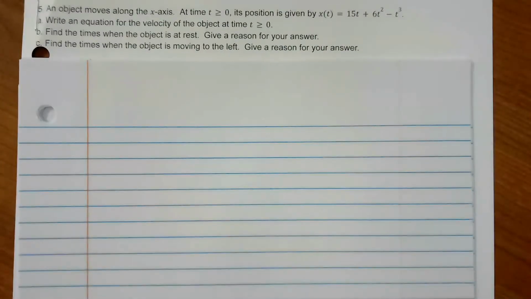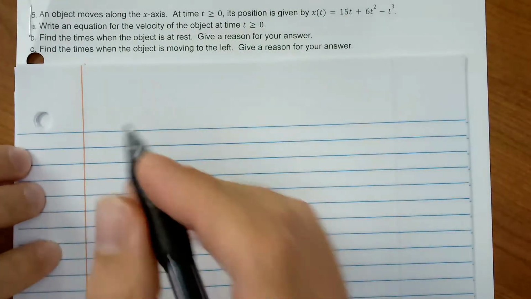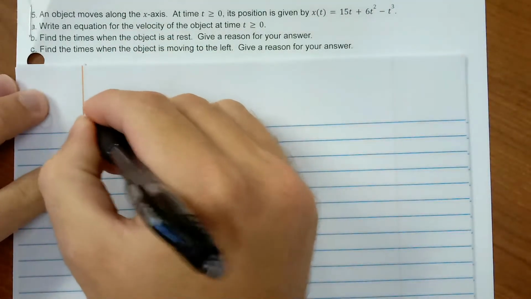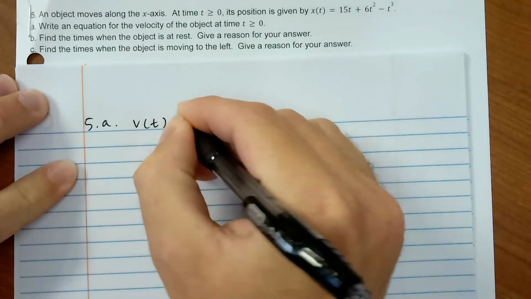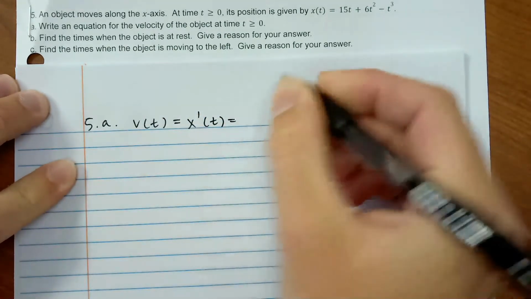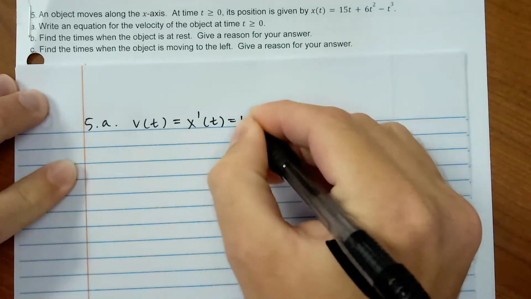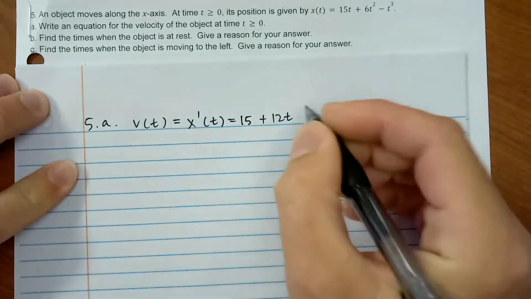All right, the first one's asking us, we've got an object moving on the x-axis, and we've got a formula for its position. We're going to write an equation for the velocity of the object at time t greater than or equal to 0. Okay, velocity is the derivative of position. That's going to be, using the power rule, 15 plus 12t to the first minus 3t to the second.